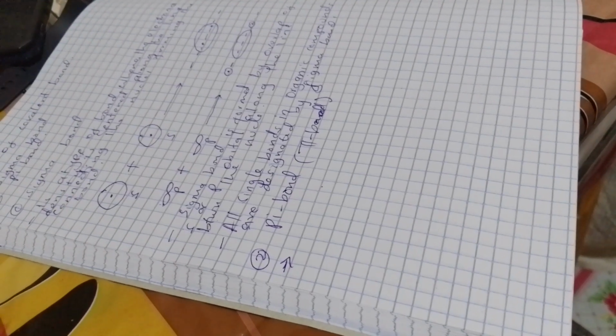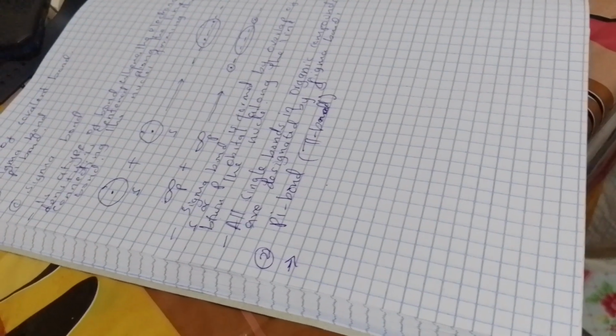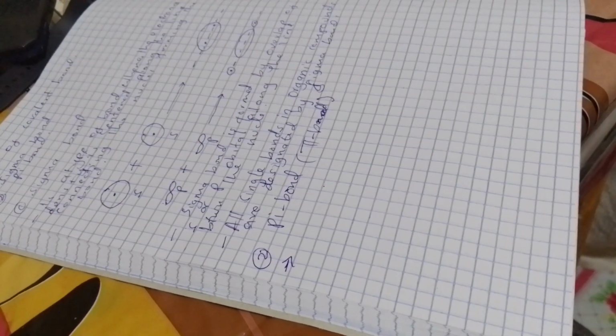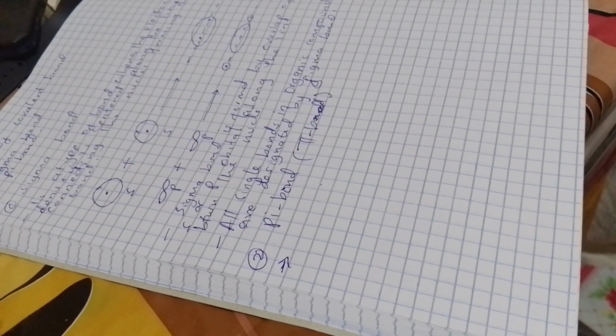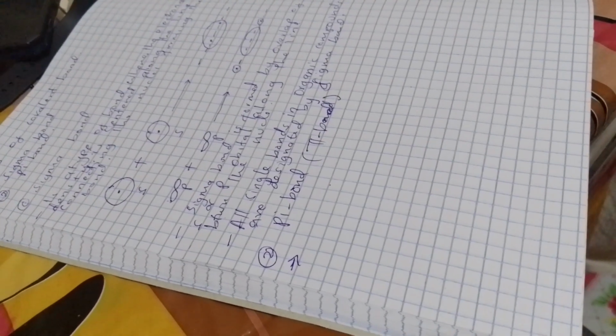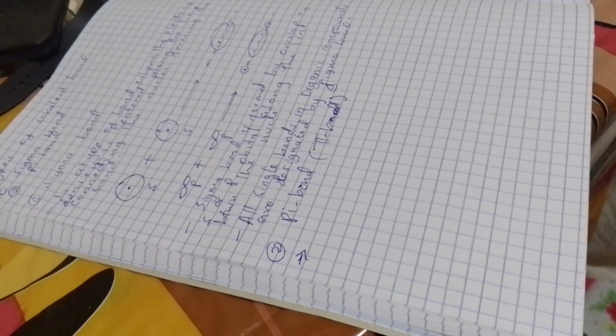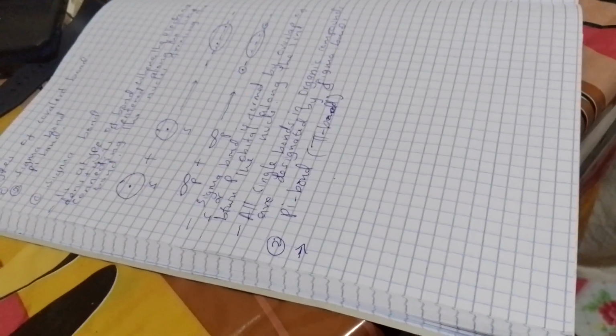From that point, the pi bond is formed between overlap of 2p orbitals that are aligned perpendicularly to the line connecting the nuclei.